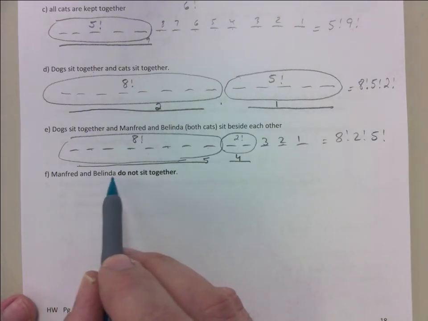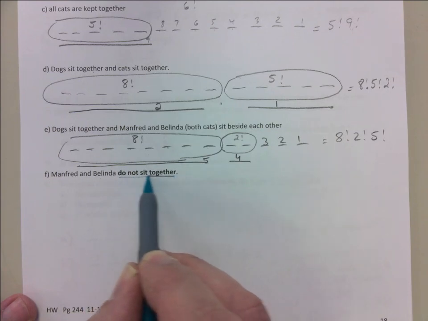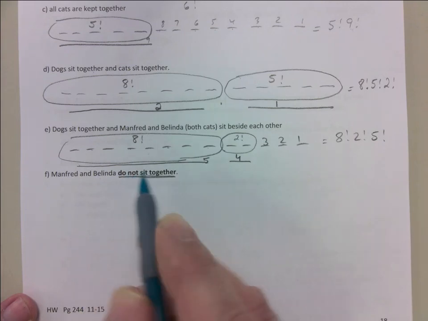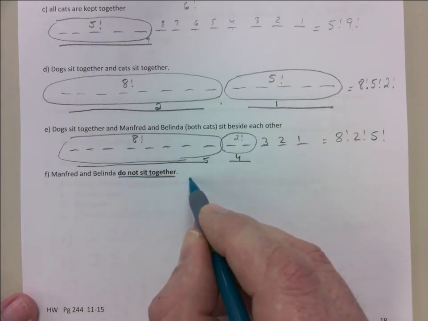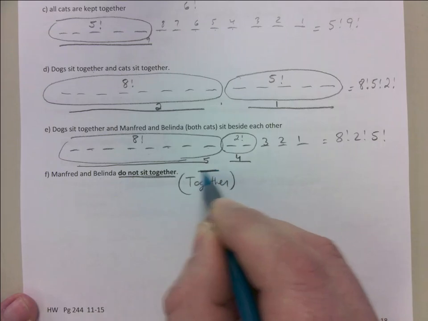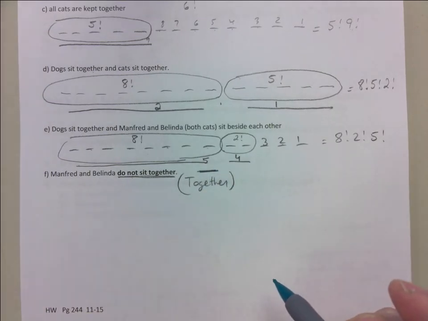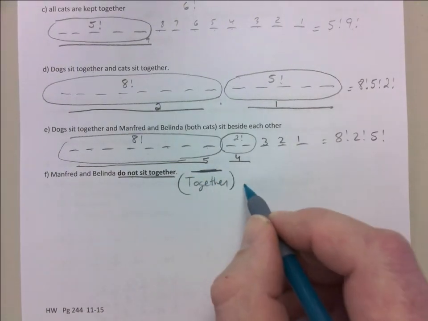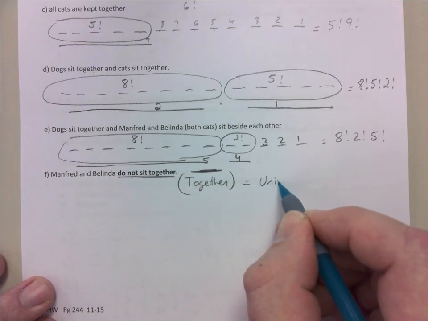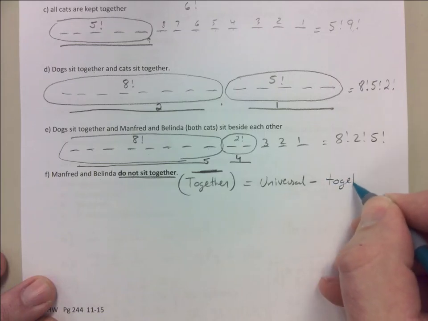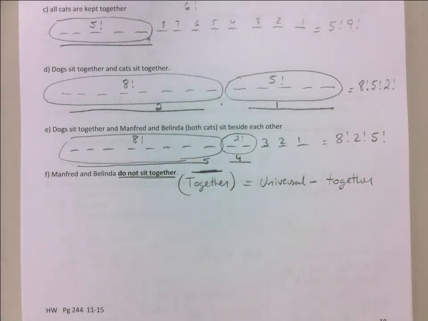Now, Manfred and Belinda do not sit together. Think of it this way. Remember not sitting together? Together not. Remember set theory? What do you do when there's a not and on top like this? We go universal minus together. Please tell me you remember that.